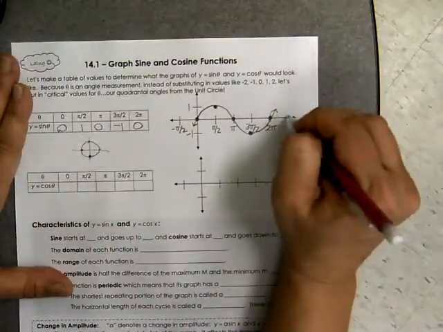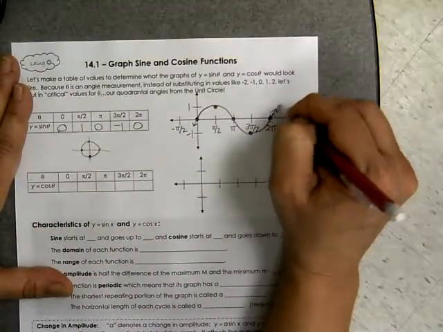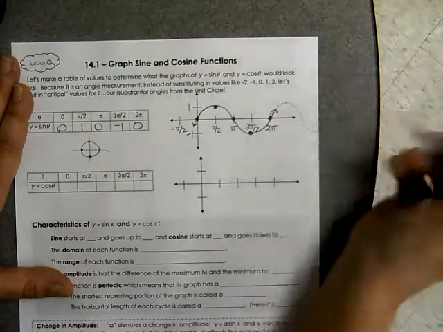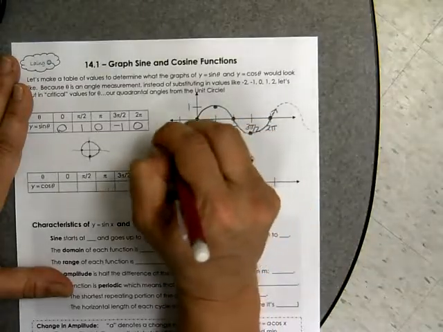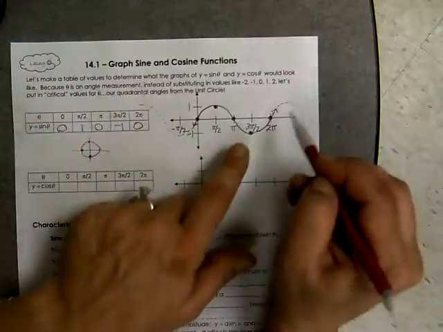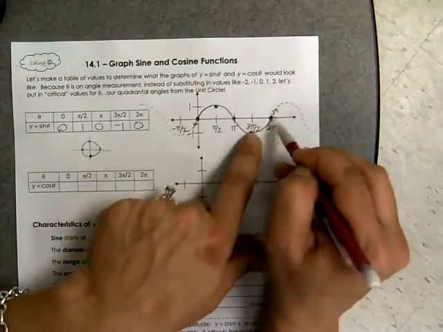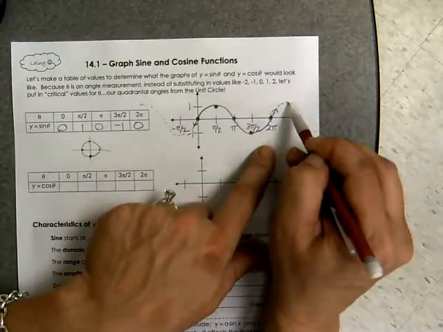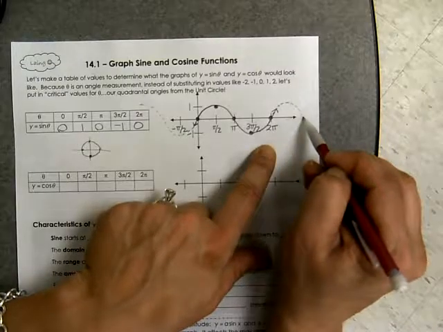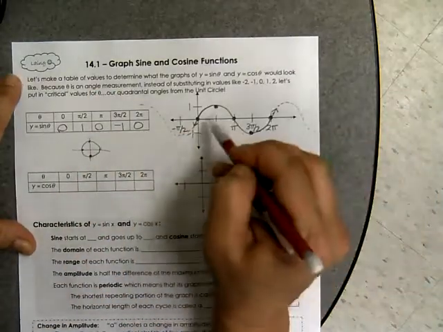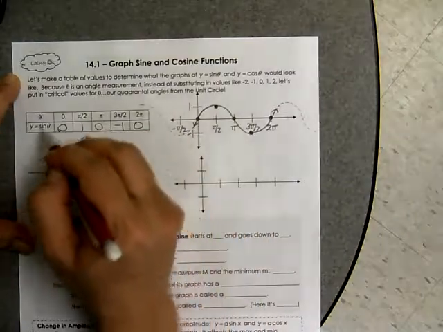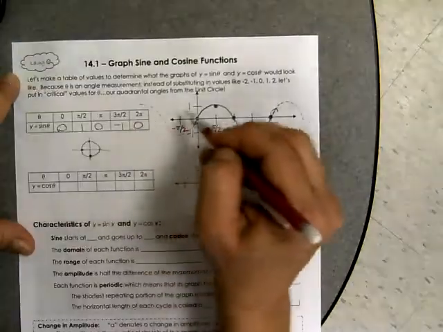But I do want to point out that if we did have anything else, it would continue to be graphed in this fashion. So we would go over another pi over 2, and it would be 1. Go another pi over 2, and it would be 0. So notice that it's this continuous curve.